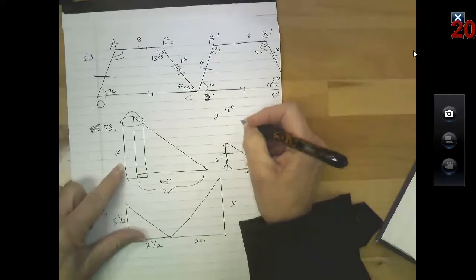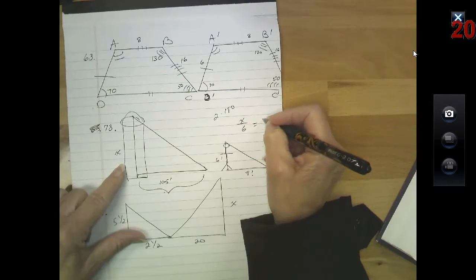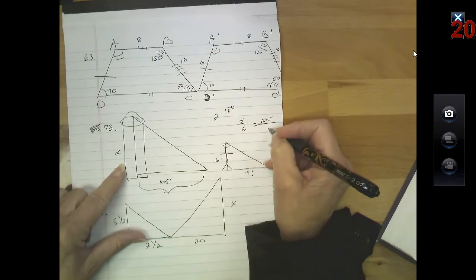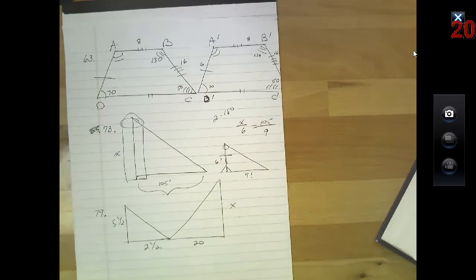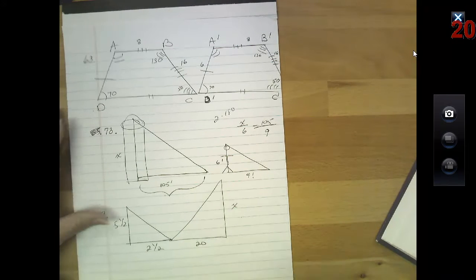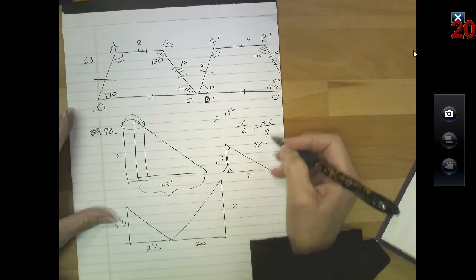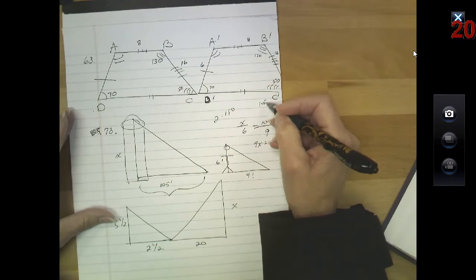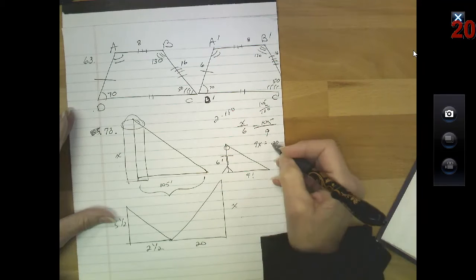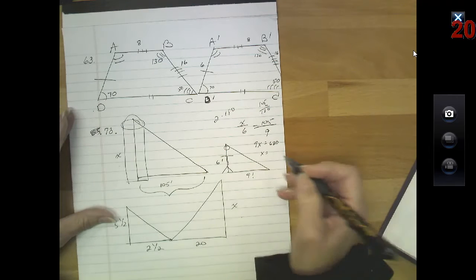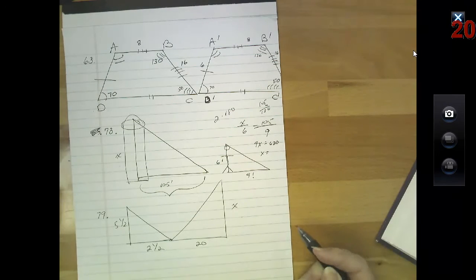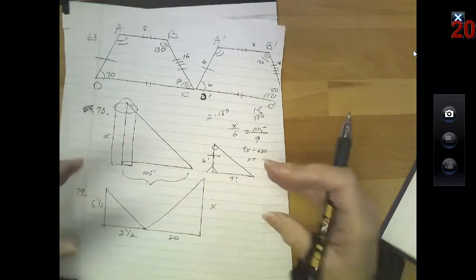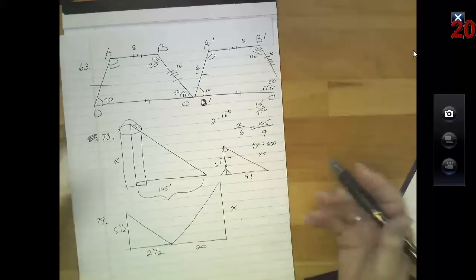Okay, on 73, we did this one. So you set it up, x is to 6 as 105 is to 9. I believe it is, or maybe 91. Let me look. Yes, to 9. And so that's 9x equals, let's see, 630, and then divide and get your answer on that. So this one you had to take them apart in order to work it.